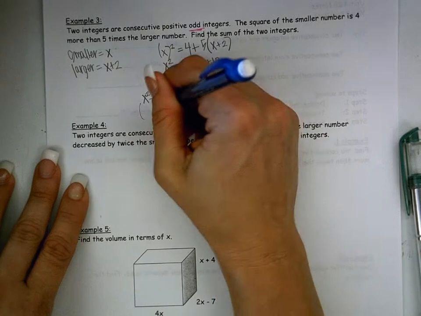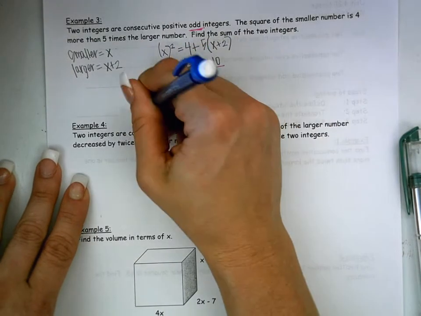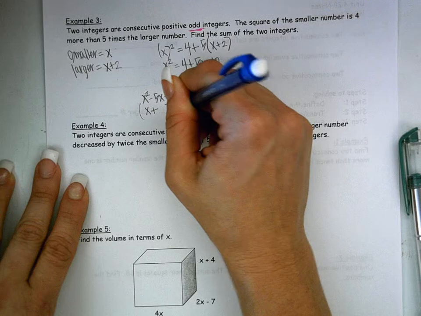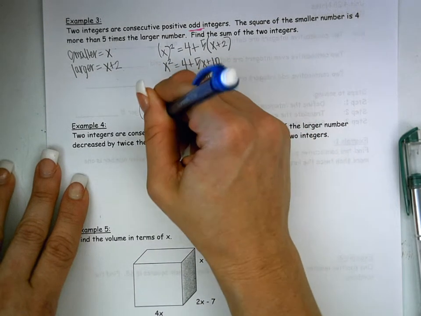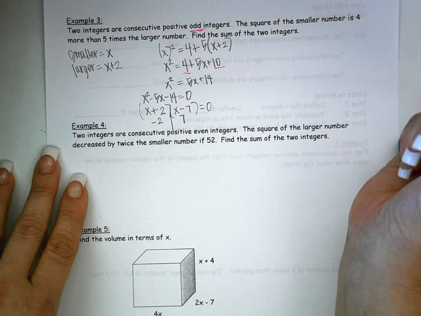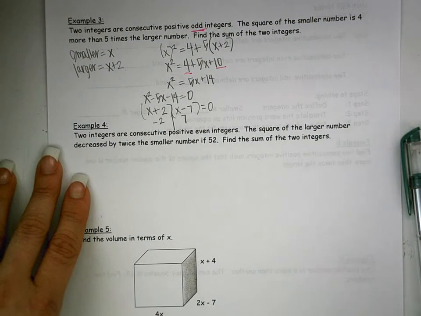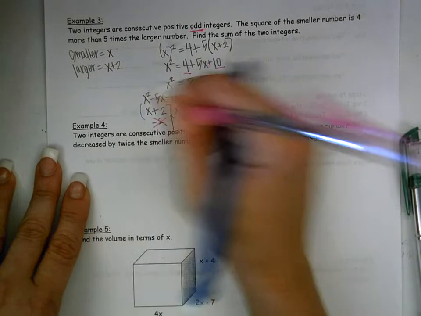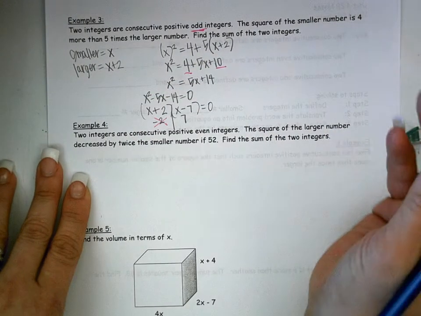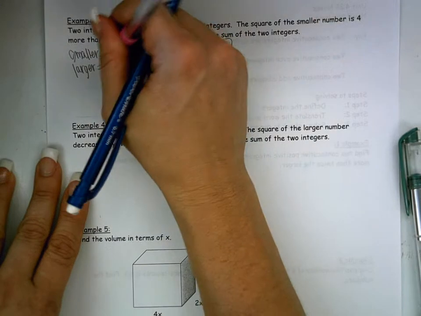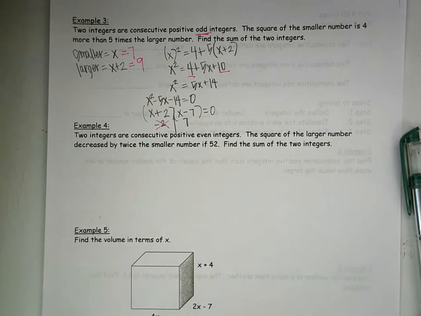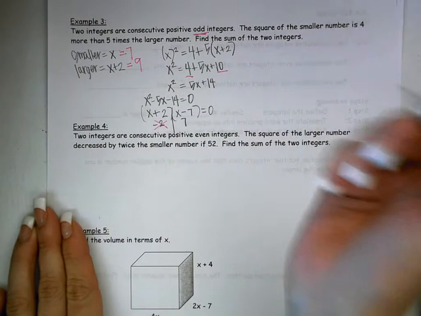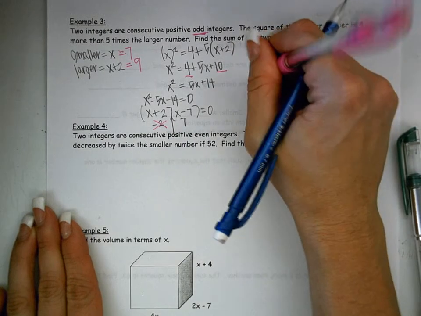So what would multiply to negative 14 and add to negative 5? Positive 2, negative 7. Then split these up. We're going to get an answer of negative 2 and positive 7. Which one should you throw away? The negative 2, because in your question it said positive and it said odd. So 7 is your first number. 9 is your second number. What's your actual answer here, though? Nope. What's the question asking you? Find the sum. So sum means add. So your actual answer here is 7 plus 9, which is 16.